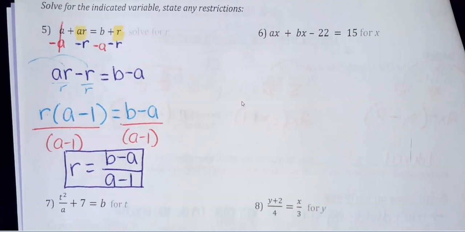Now, I do have a variable in the denominator here. Does anybody know what the restriction would be for this question? Are there no restrictions? There is going to be a restriction here because I do have a variable on the bottom. It does not cancel. Say that one more time. Not necessarily greater than 2. I just don't want the bottom to be 0. It's not going to be 0 on this one. A can't equal 1. You just don't want the denominator to be 0.